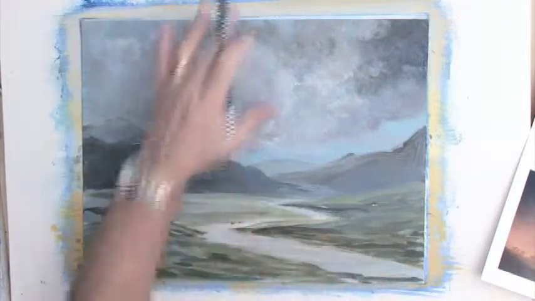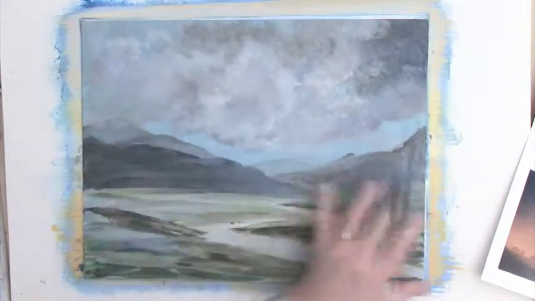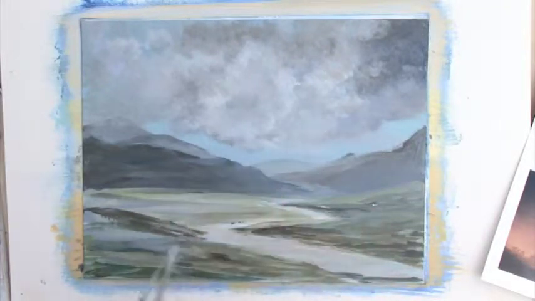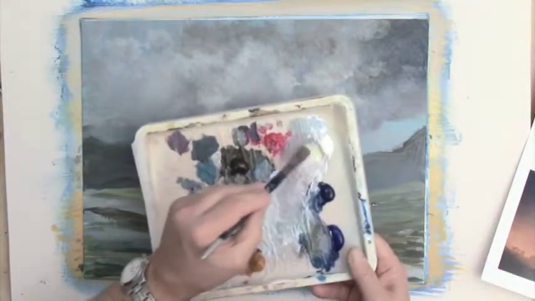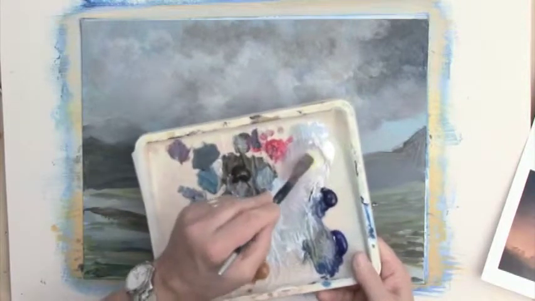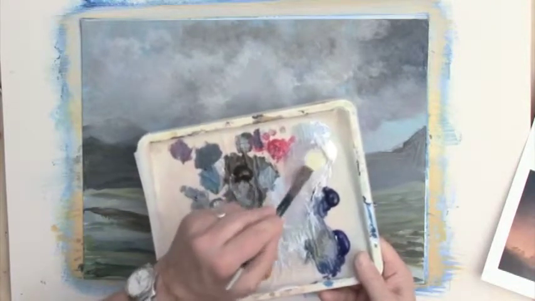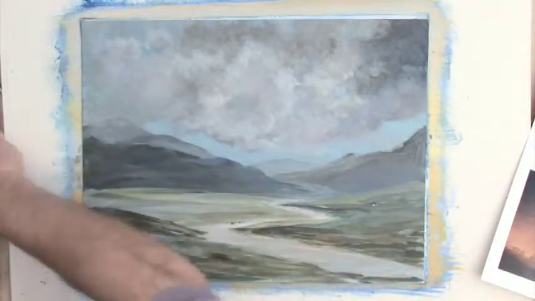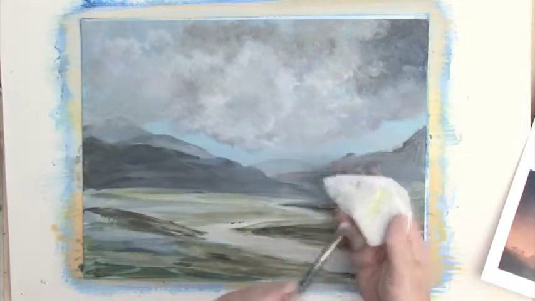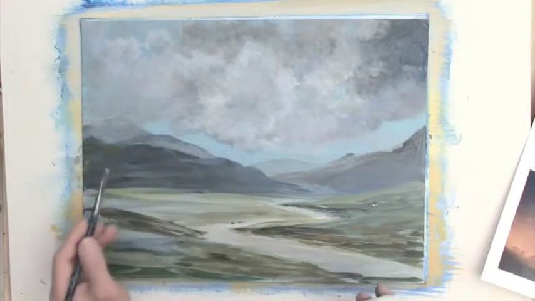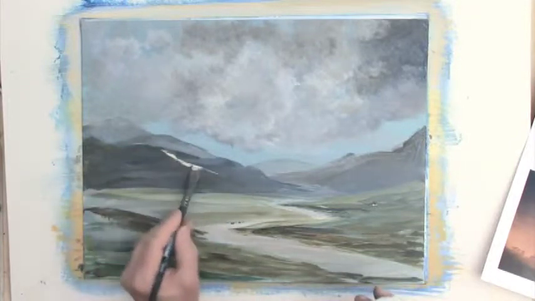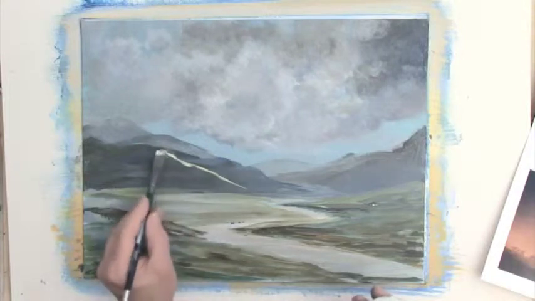But just to complete the picture and to tie the sky to the rest of the landscape, what I'm just going to do is add in, using lemon yellow and a touch of that white, that gives us not an absolute white, but it will look like white when you paint it. And some paper towel, take the thick off, you don't want too much on, but just here and there, if we just catch, let's have a look, a little bit of light on the hillside like that.